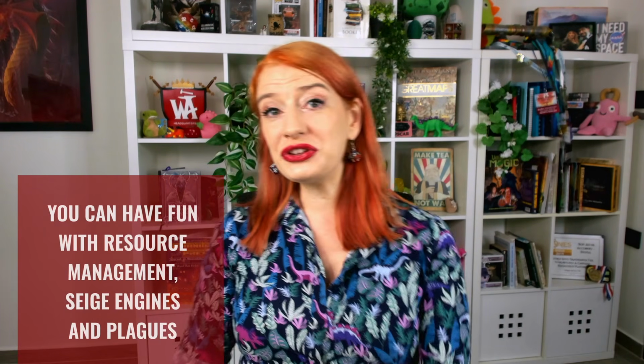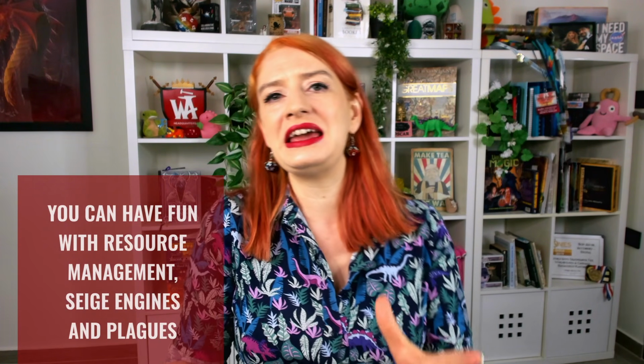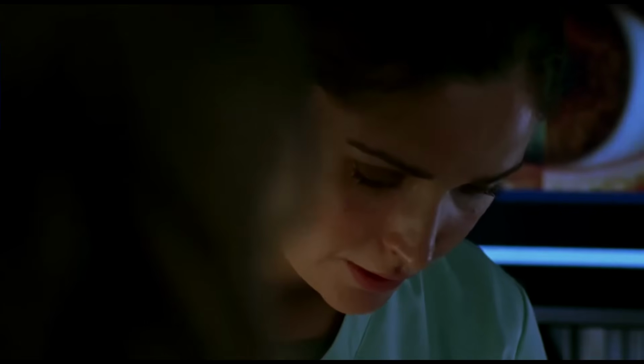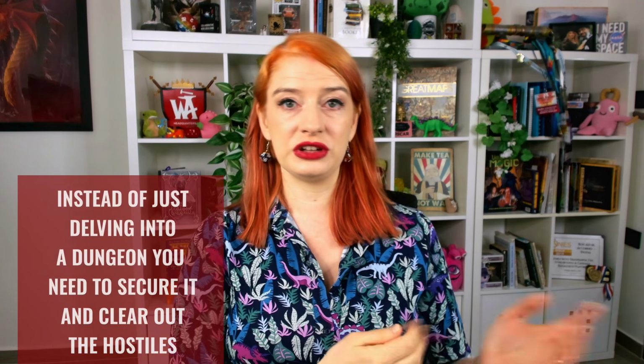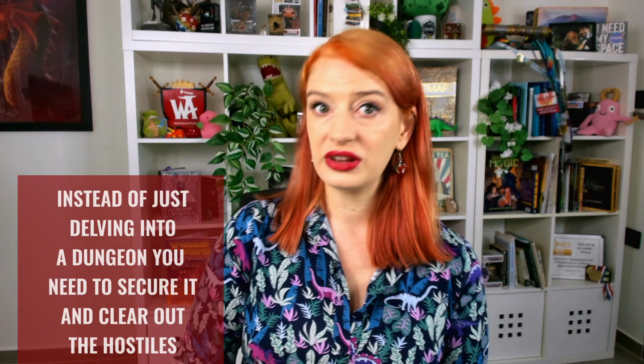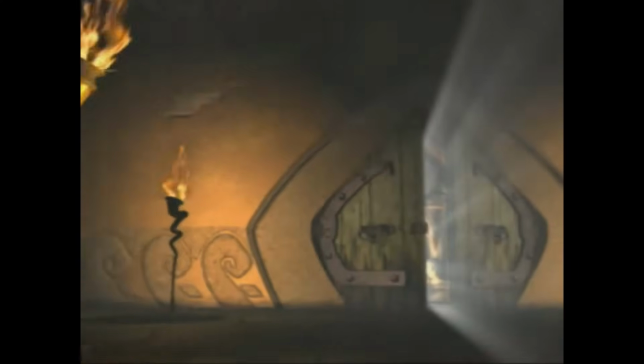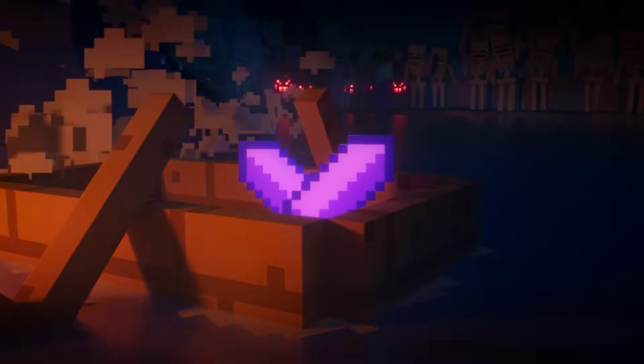And you can have fun with resource management, siege engines, and plagues, which might need an investigation to find a cure. These can be dramatic situations when you combine quest types. Another version of this is a hybrid with exploration. Instead of just delving into the dungeon, you need to secure it and clear out the hostiles. This works best with finite spaces, dungeons, ghost towns, or overrun mines. Essentially, enter the dangerous place and remove the danger.